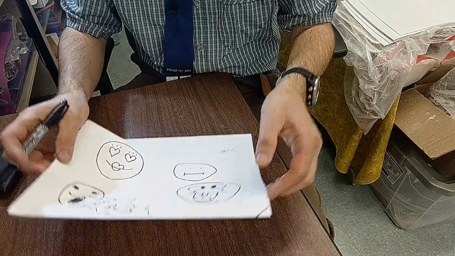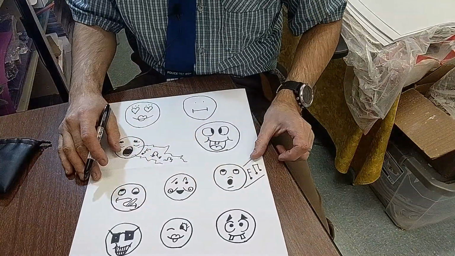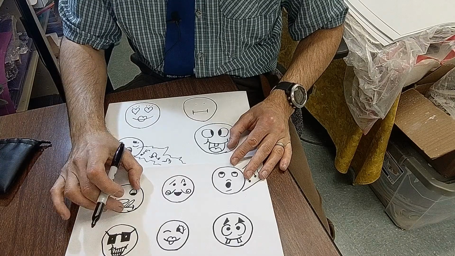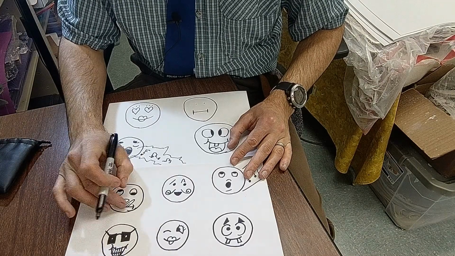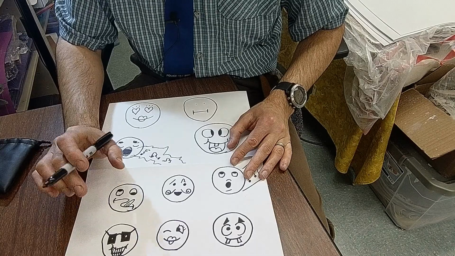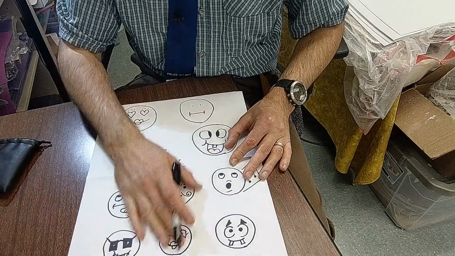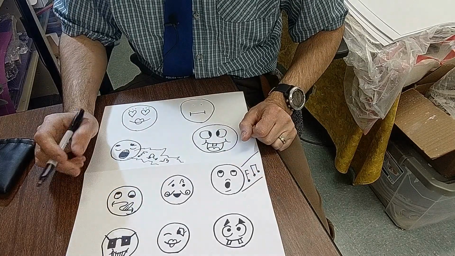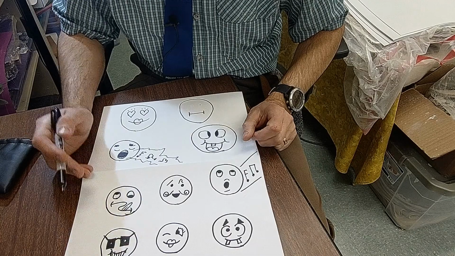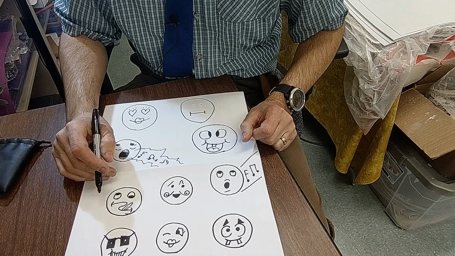So you have a whole bunch of different faces that you can use. Now you can add bodies underneath them. You can just use them the way they are. You can cut them out and put them on popsicle sticks and make little puppets for them and do a little puppet show. But this gives you a great example of a whole bunch of different faces, a whole bunch of different emotions that you can use for your characters. Or if you want to come up with a comic strip, you can do that too.